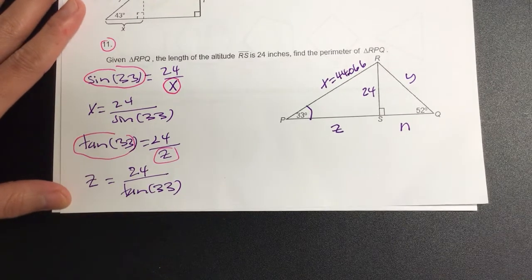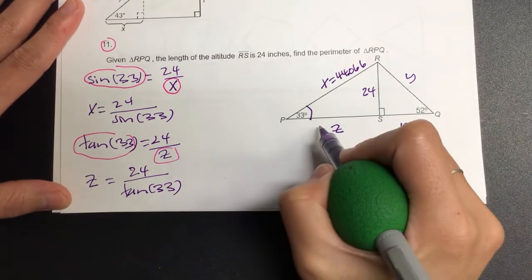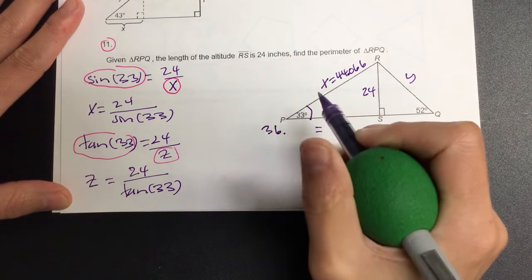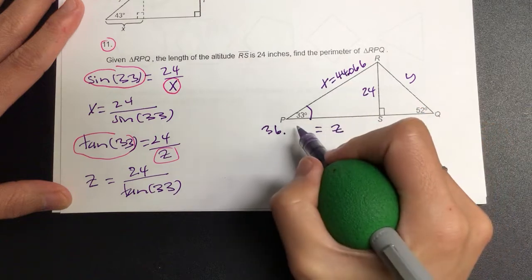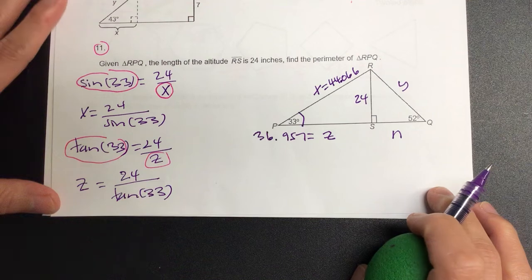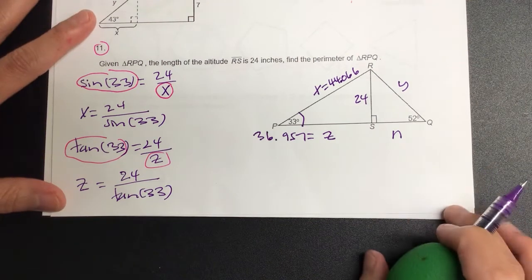What's our decimal value? 36.957. Everyone good with that? Oh, I wrote 24 for some reason. That's okay.